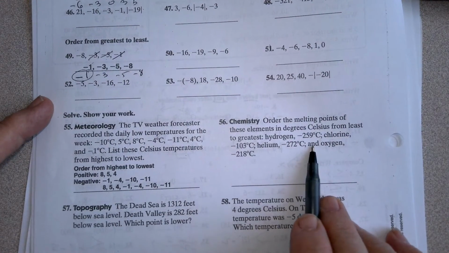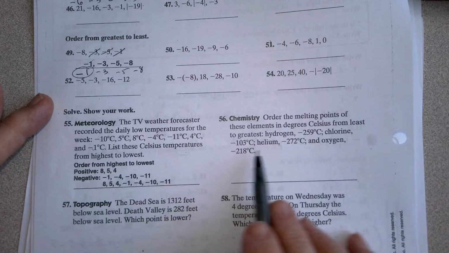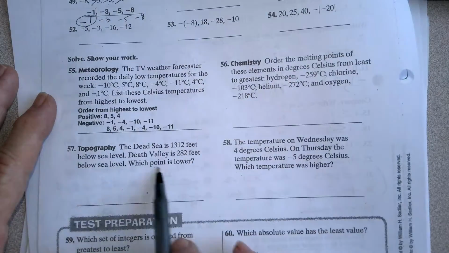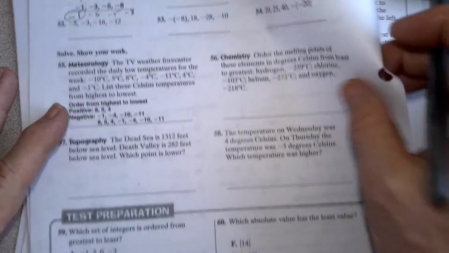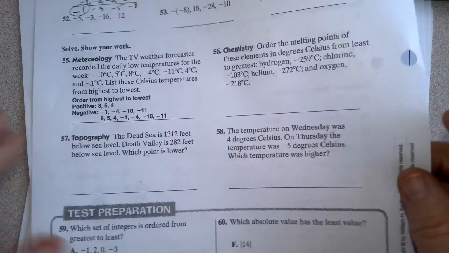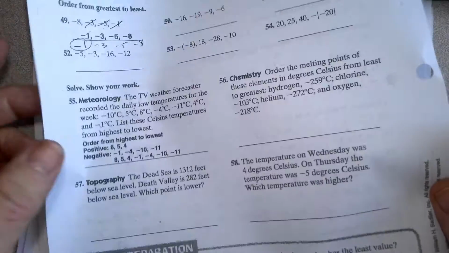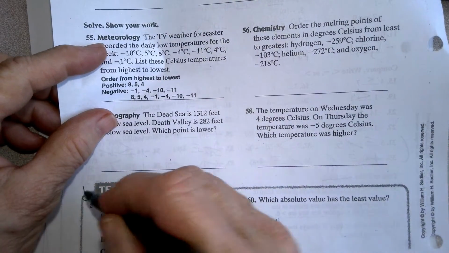You're going to read it, list them from highest to lowest, and it's going to tell you how. The exact answers are there for these two. So yes, you're also going to do those. Those are fun. I like those.